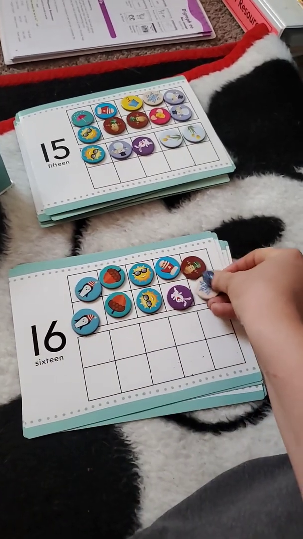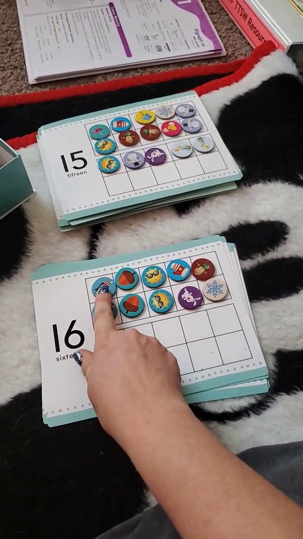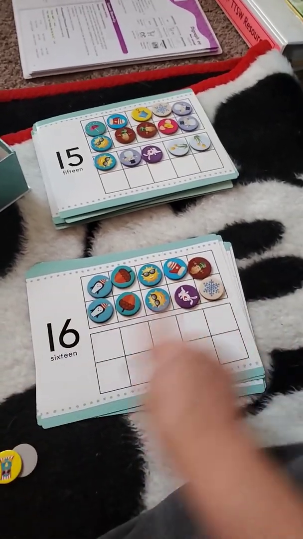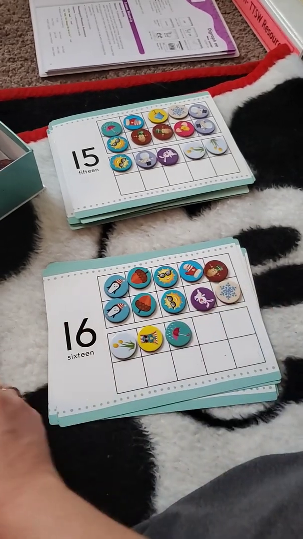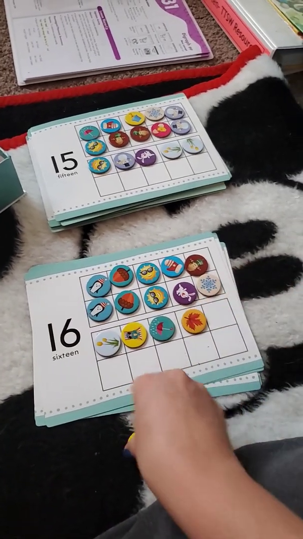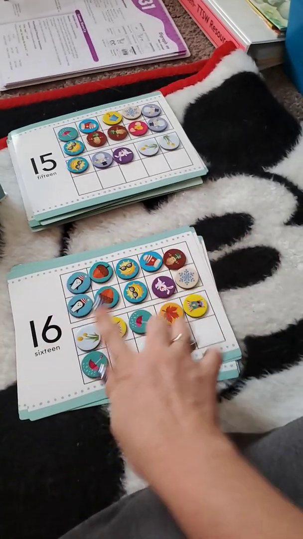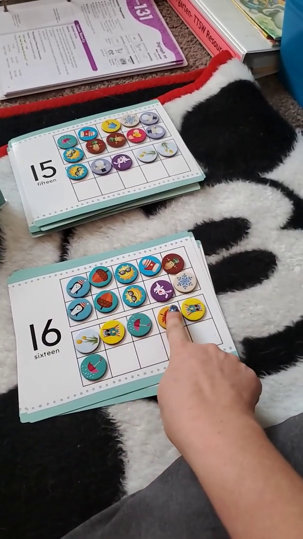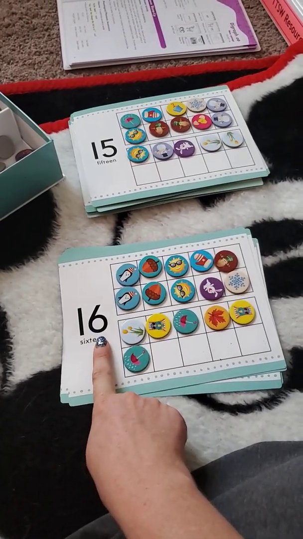And then we need 6 more to get our 16, or 6 ones, okay? So there's 10, 11, 12, 13, 14, 15, 16. Remember, 16 is a 1 and a 6.